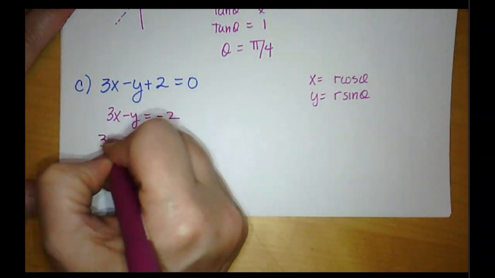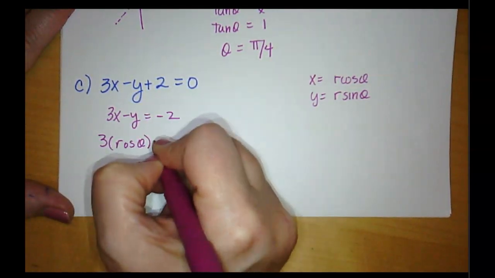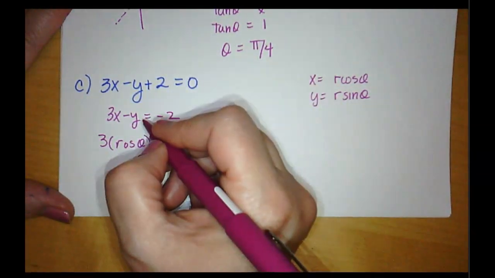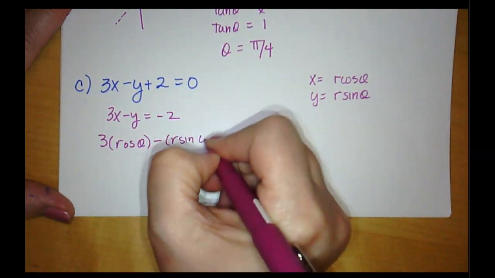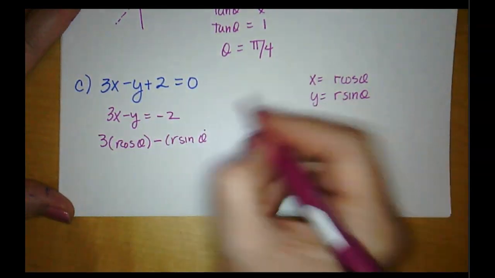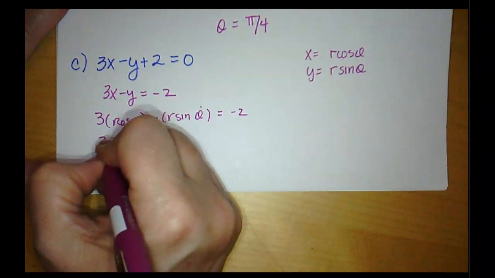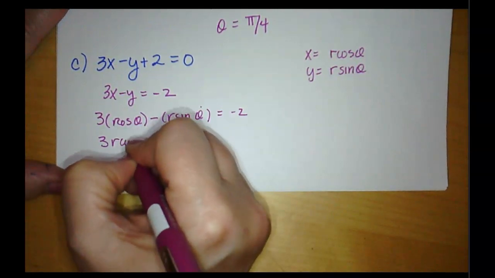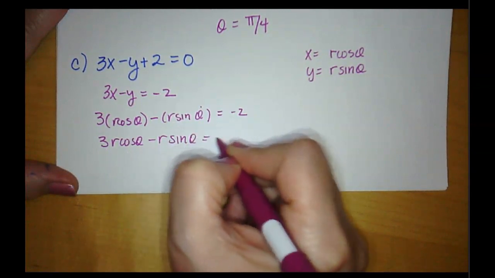I can say 3 times r cosine theta minus, and replace the y with r sine theta, and that's going to equal negative 2. So I have 3r cosine theta minus r sine theta equals negative 2.